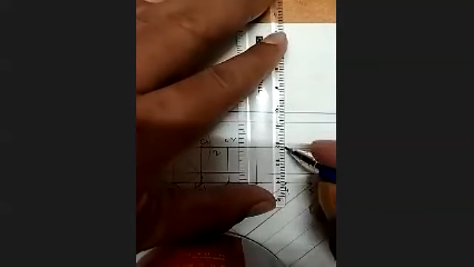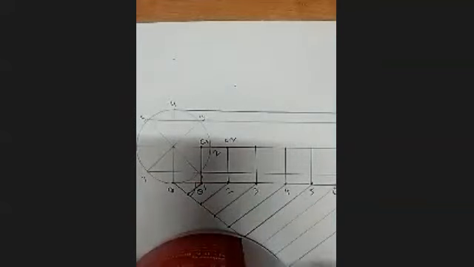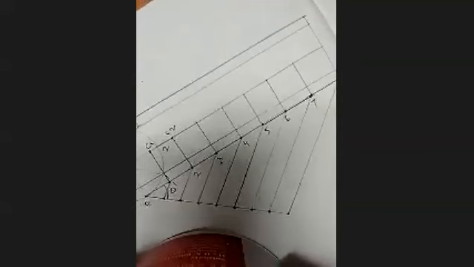3, 4, 5, 6, 7, and the final point is point number 8. So in this way, you have to take it.